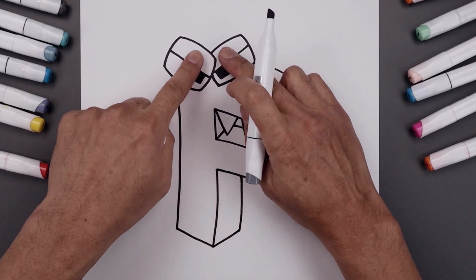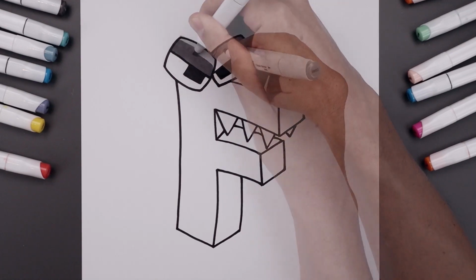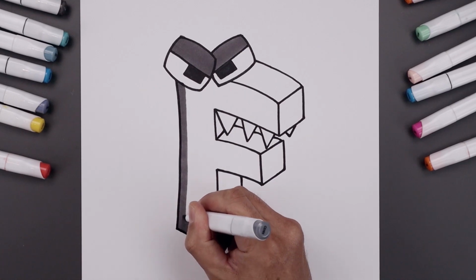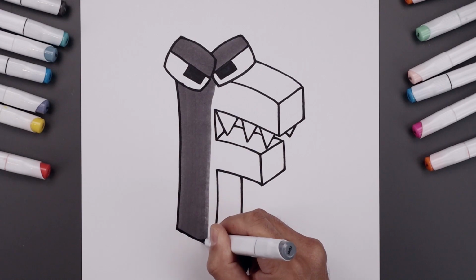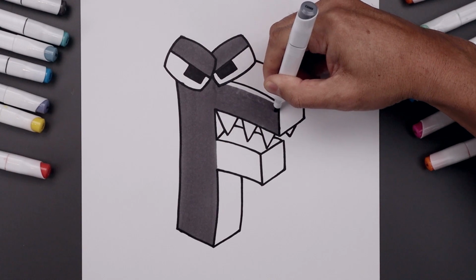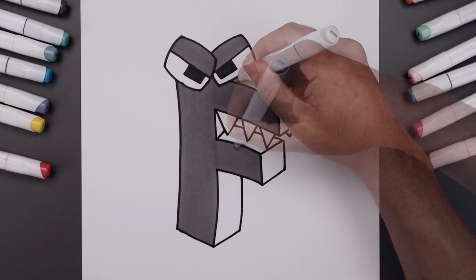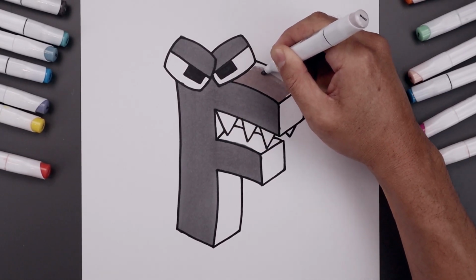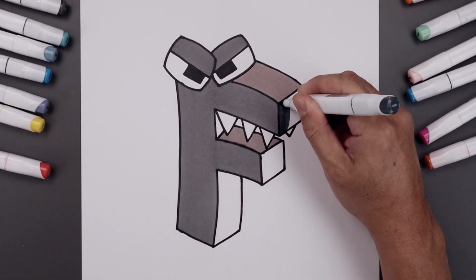Now let's grab our medium gray and fill the top of the eyelids. We'll also use that same color across the front of the F. Grab our warm gray and fill in the top and the inside of the mouth. And then using our darker gray, we'll fill in the front side.